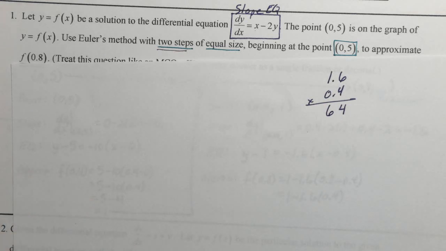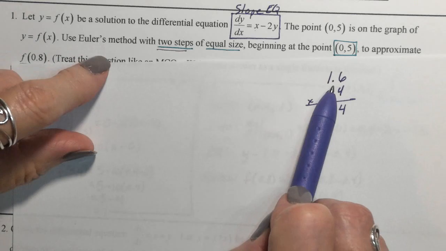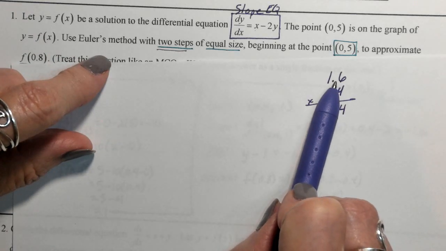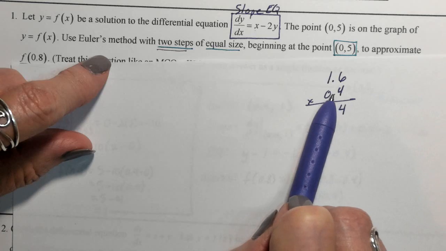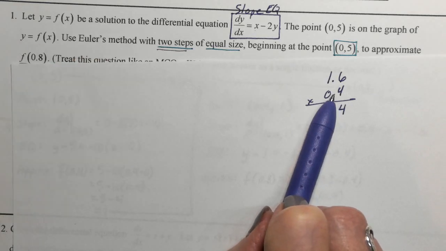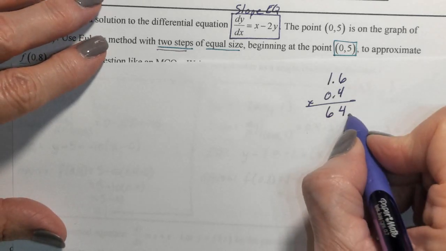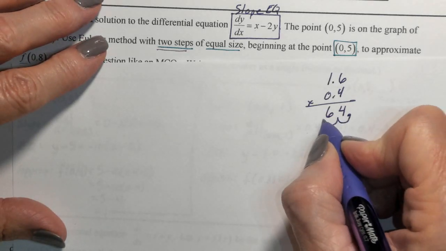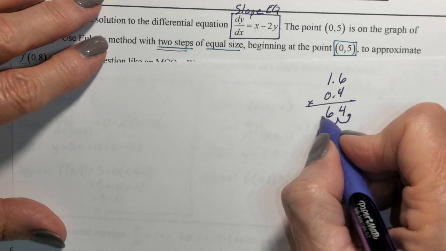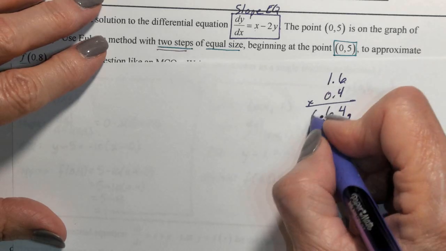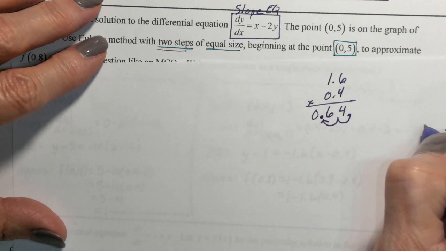So 16 times 4 is 64. Now we deal with the decimals. There's 1 decimal from the 1.6. There's 1 decimal from the 0.4. So that makes 2 decimal places. So I move my decimal 2 places to the left. So 1.6 times 0.4 is 0.64.